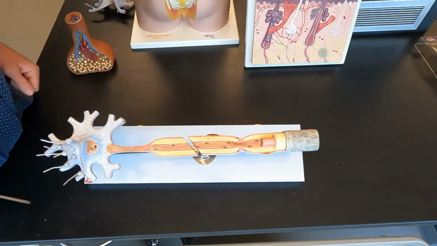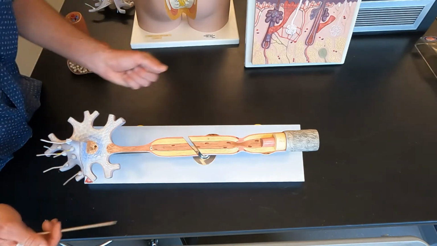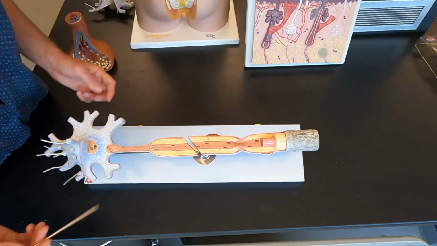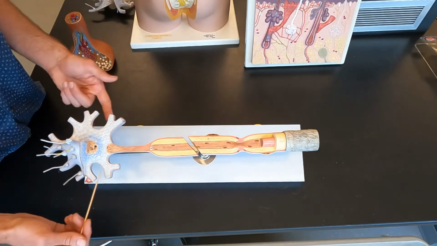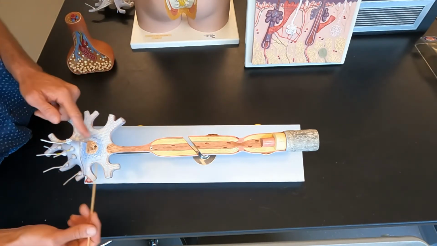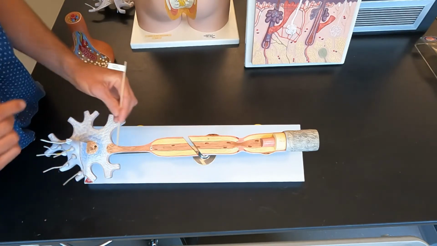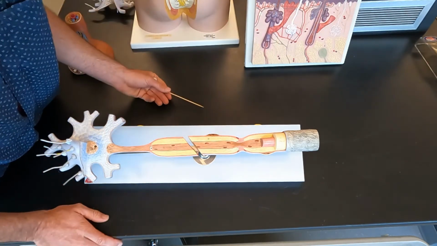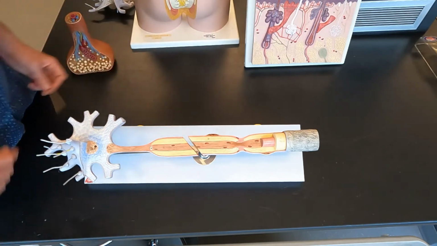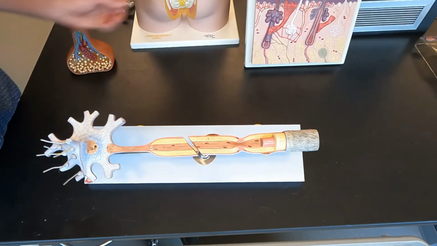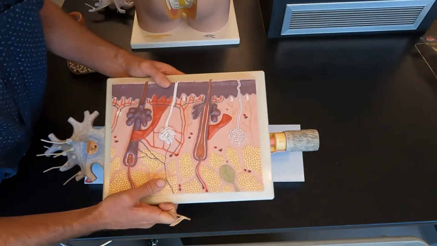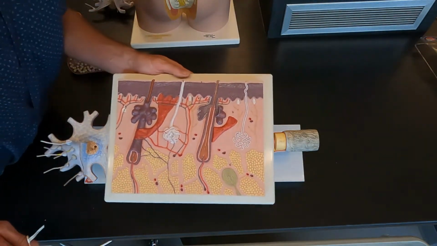And the last thing that I want to point out is that most of the neurons in the nervous system have this general structure where you have all of these dendrites that are connected to the cell body, and then you have one long axon that projects to an axon terminal. But not all neurons in the body look like that. Sensory neurons are an example where they look a little bit different.